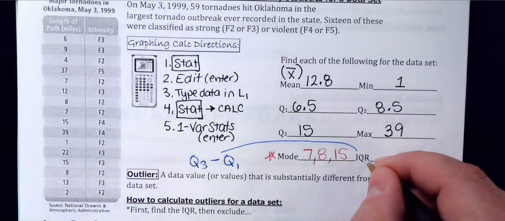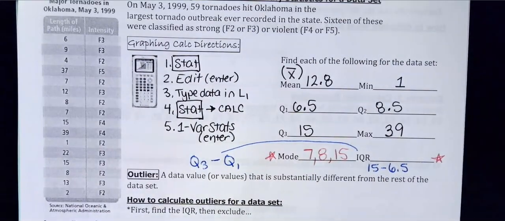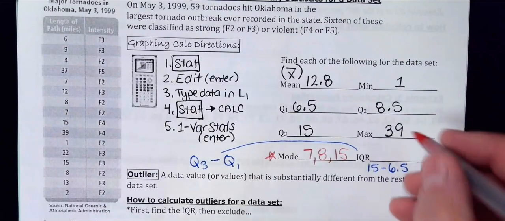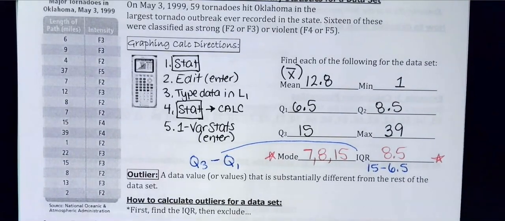So this is going to be 15 minus 6.5. And I'm not trying to be confusing or anything. It does end up being 8.5, which also happens to be the median in that example, but that's just a coincidence. So it's not always like that? No, it's not always the median. It's always the Q3 minus the Q1. It just, in this example, they end up being the same number.